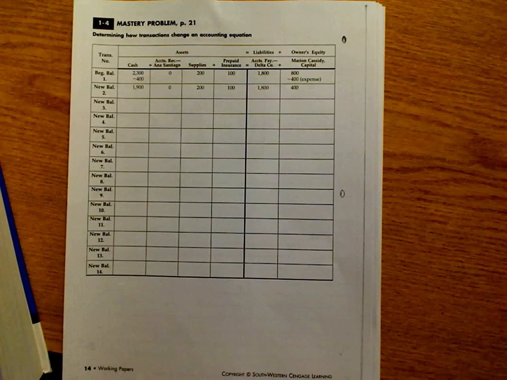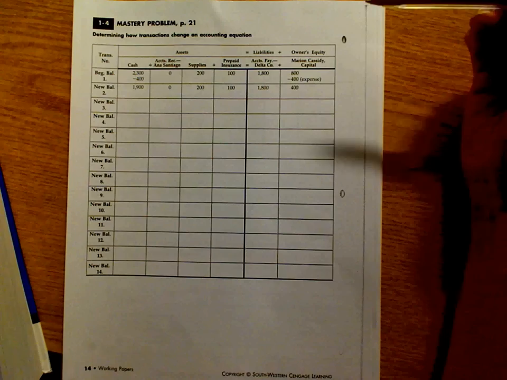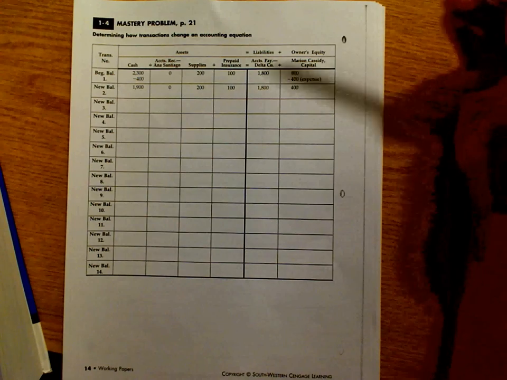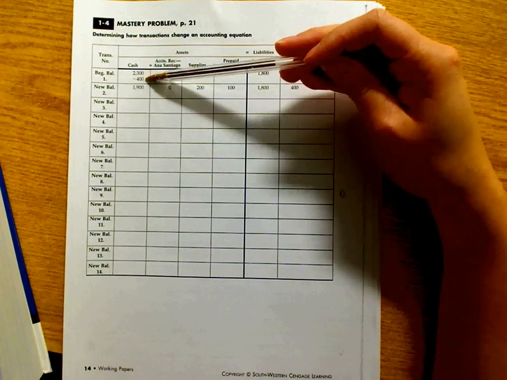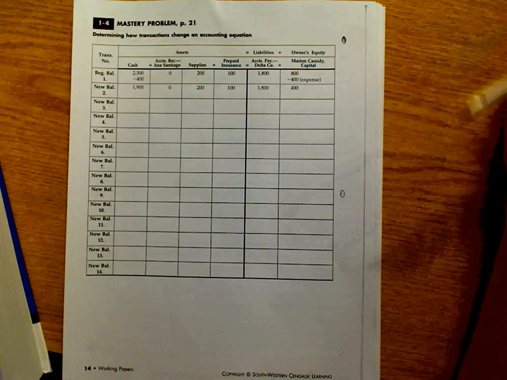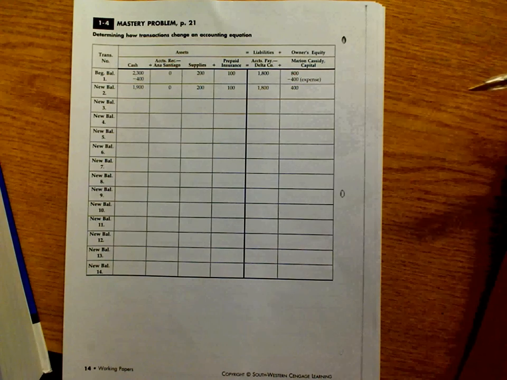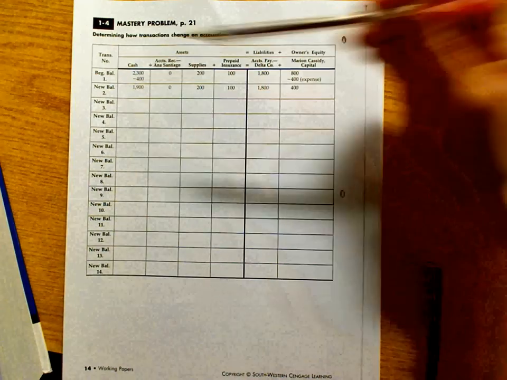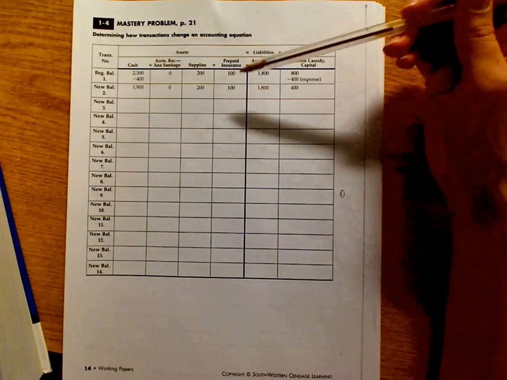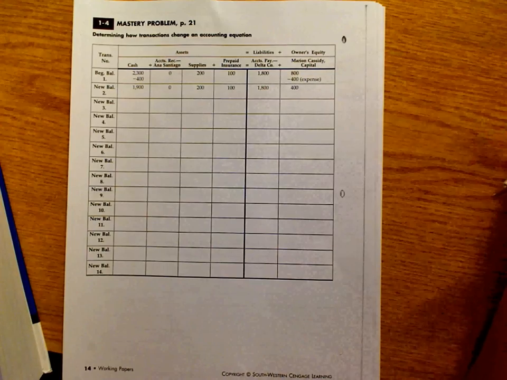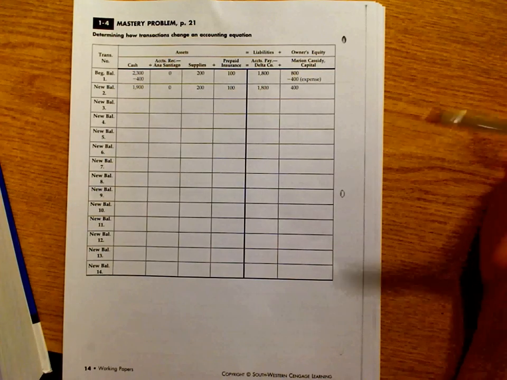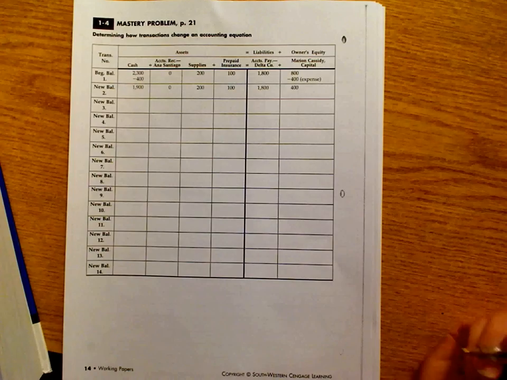Okay? So they've done transaction 1 for us. We paid cash for rent, which was $400. So cash goes down by $400, capital goes down by $400, and it is an expense. So we have a new balance of $1,900, $200, $100, $1,800, and $400. We don't have a lot of capital. All right. Number 2, we receive cash from the owner as an investment.